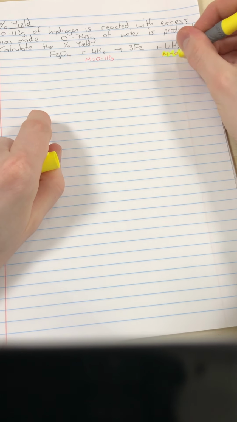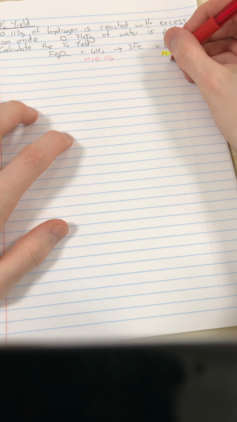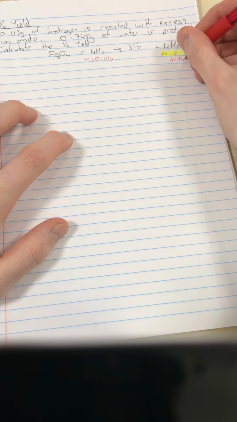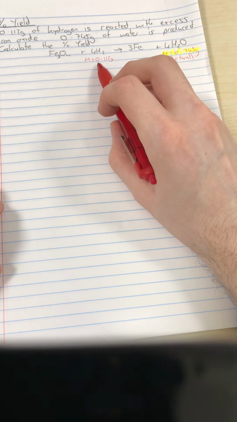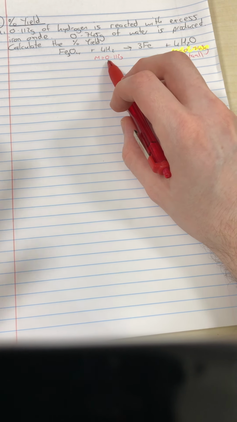Now I want to highlight this. That's what's being produced, so that is what we have actually made. That is our actual yield. Now, what we need to do is work out what we would have got, what we would get theoretically. So we split our page, as usual, into 3.